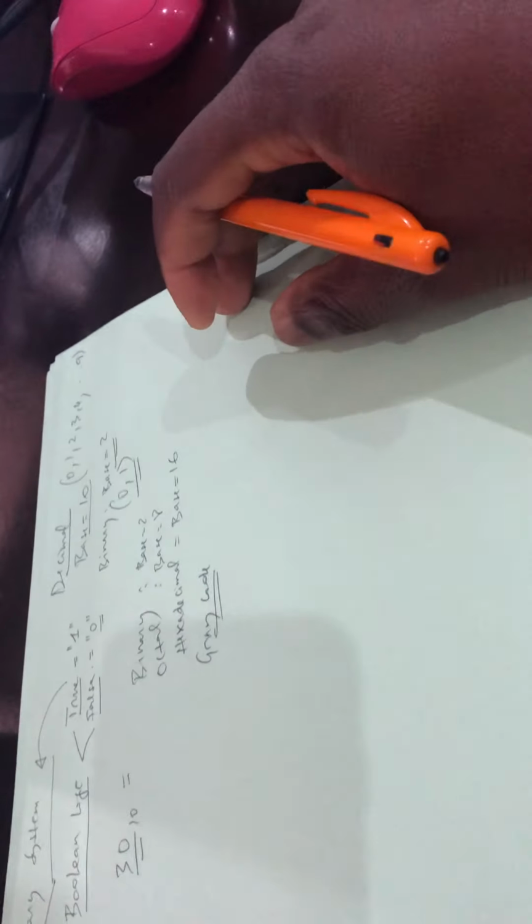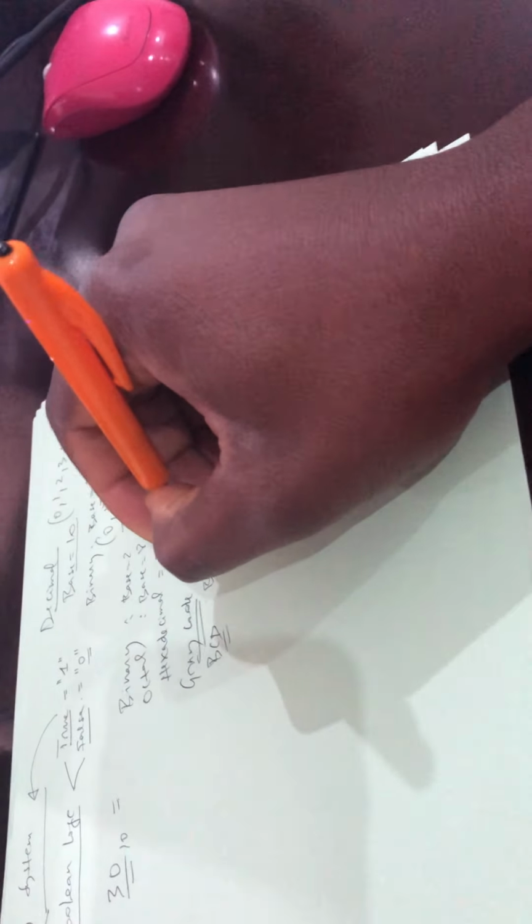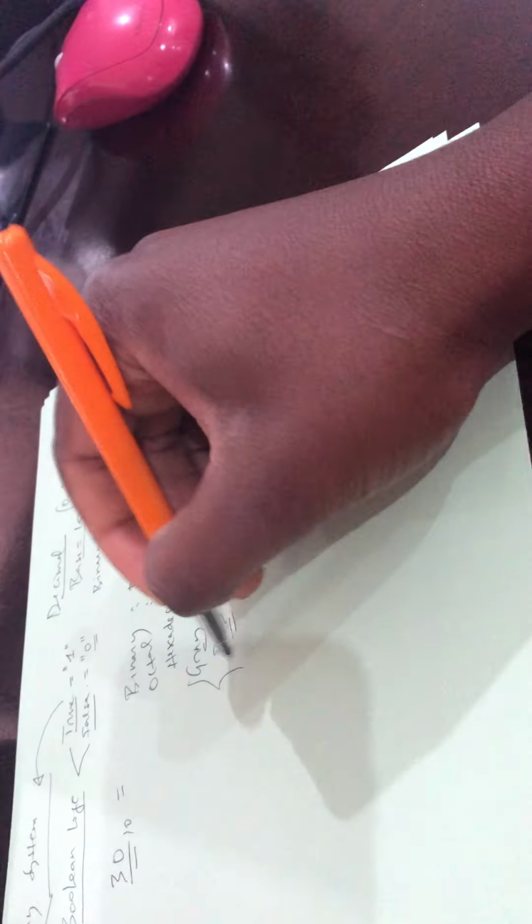What is Gray code, and how can we move from binary to Gray or Gray to binary? BCD, or binary coded decimal, number system or coding scheme, and many others are also revised in the digital fundamentals textbook.